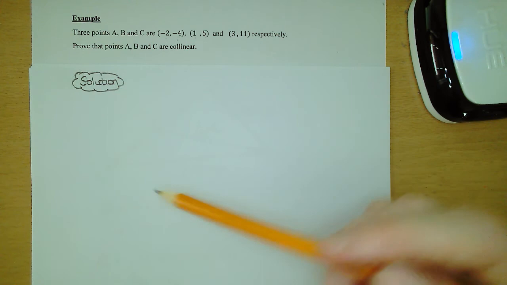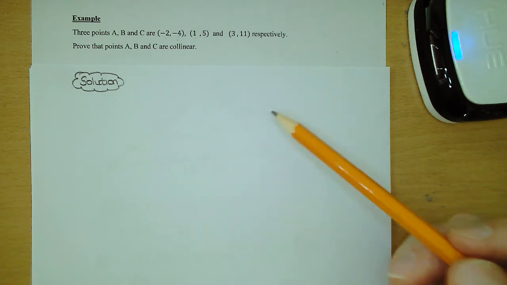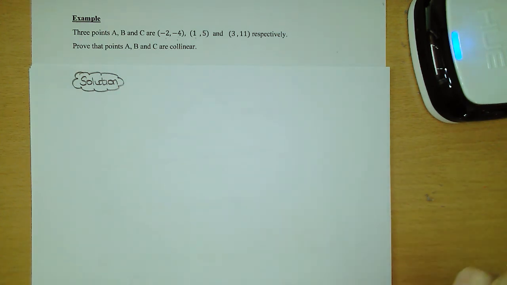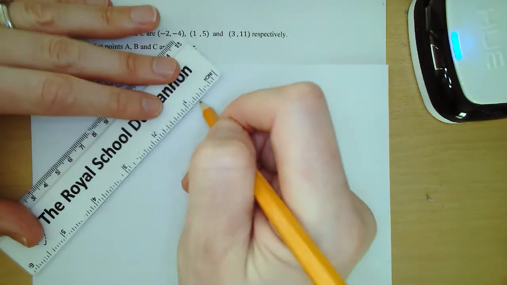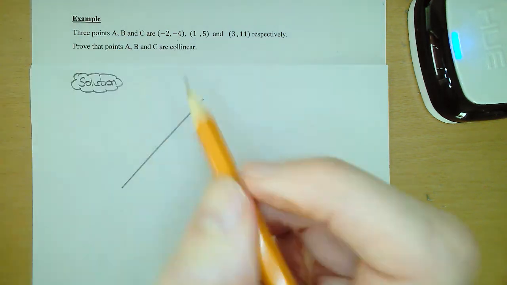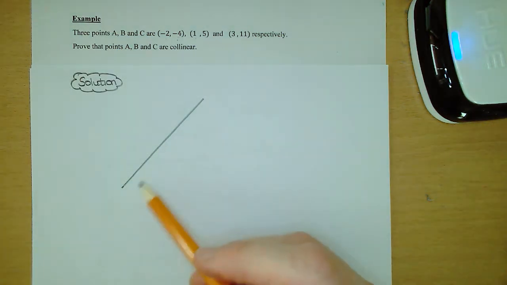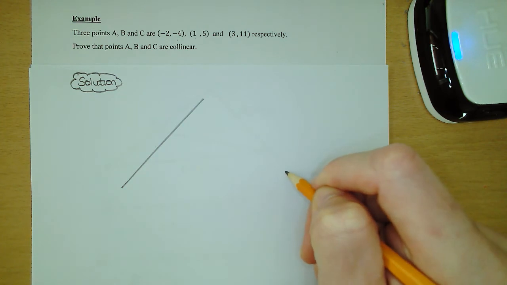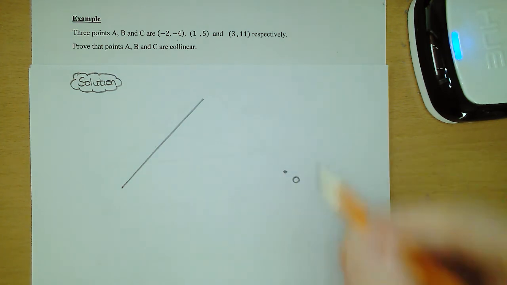So very simply, we're just going to rule a straight line anywhere at all on our page, and we're going to put the position of the origin anywhere on our page apart from the line. So again, any sketch will do. So I'm just going to draw a line like that. There's no reason for me drawing it like that, just a random line. And then I'm going to put the position of the origin somewhere else on the page, like that.